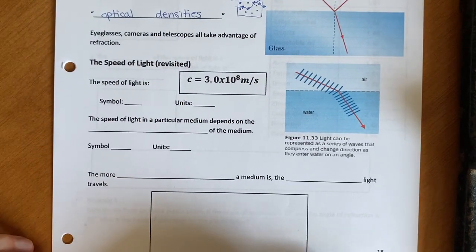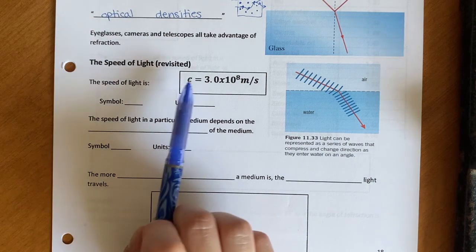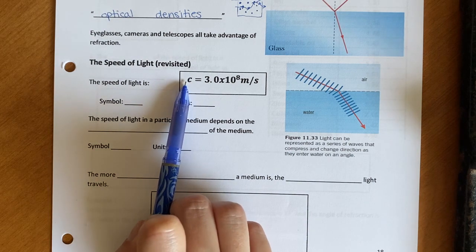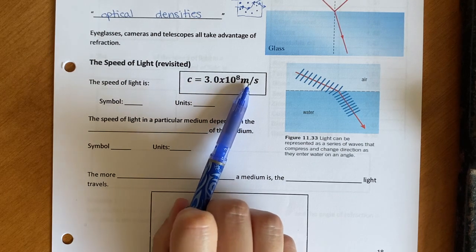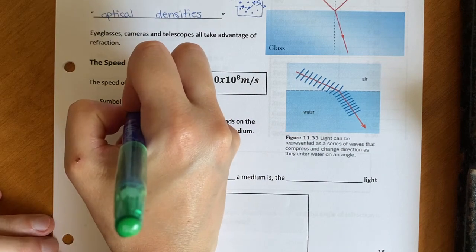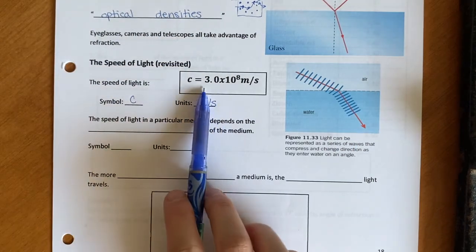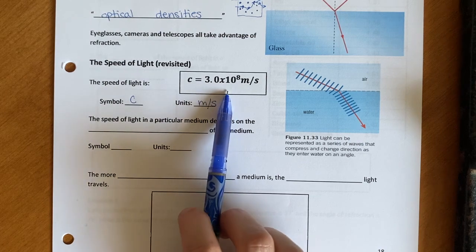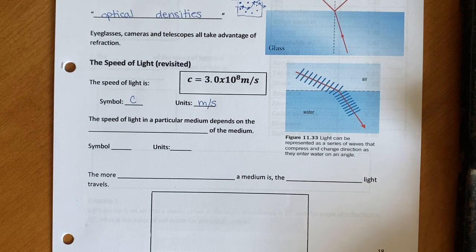So the speed of light, the way we talked about it before, we said that c was the speed of light in a vacuum, and it was 3.0 times 10 to the power of 8 meters per second. So this symbol is c, the unit is meters per second, and that is the speed of light in a vacuum. We often use that as the speed of light through air as well, because the particles in air are so far apart from each other that light is traveling almost at that same speed.